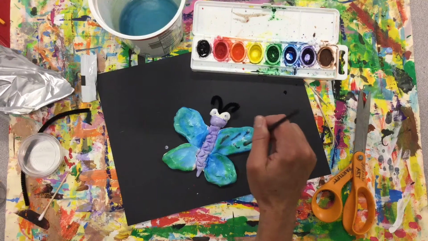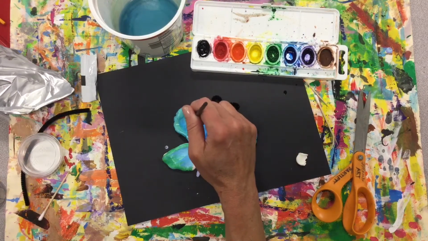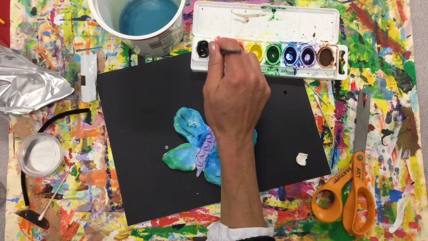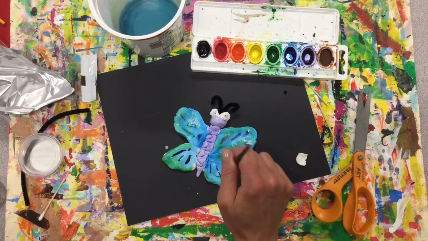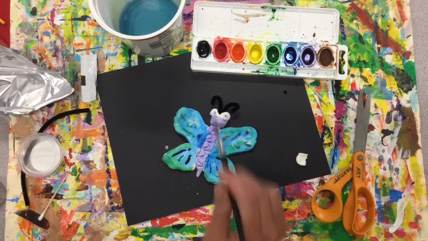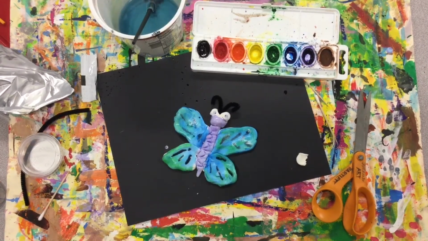I'm trying to get some thin lines with just the tip of my brush. I don't have too much water on either. There, and there is our Model Magic rainforest insect.